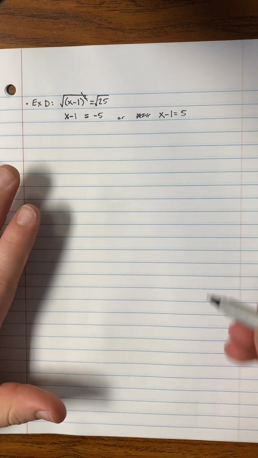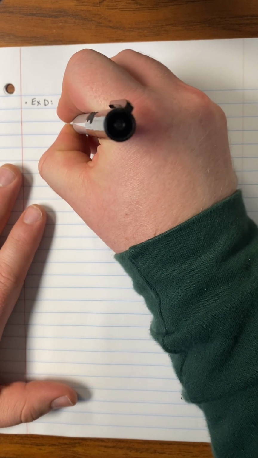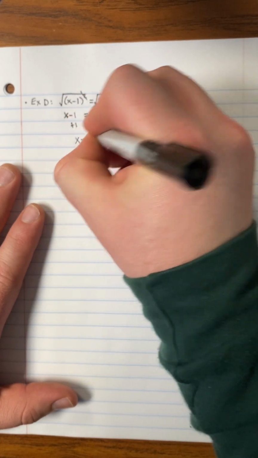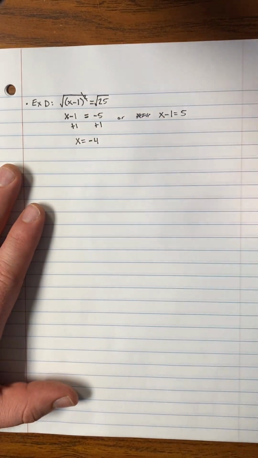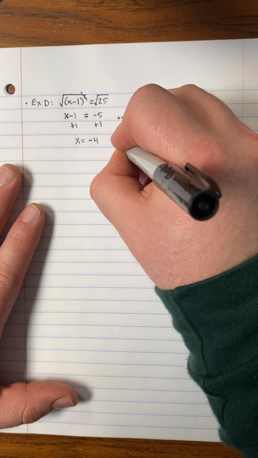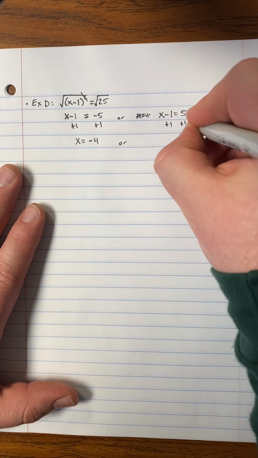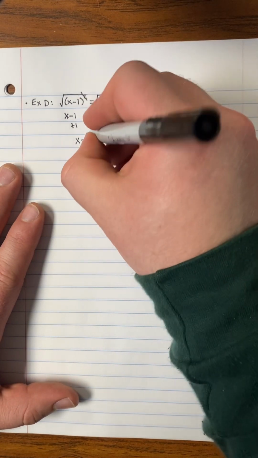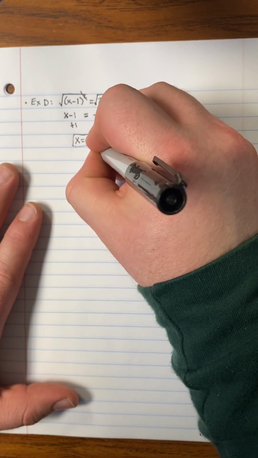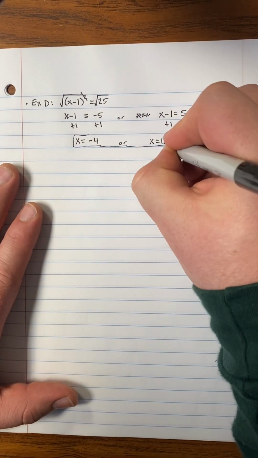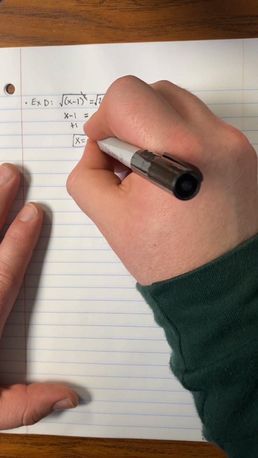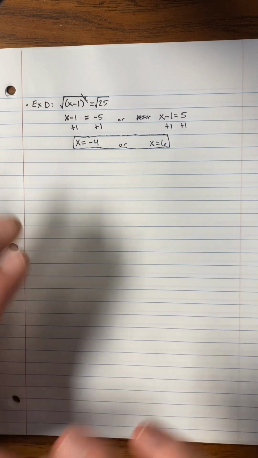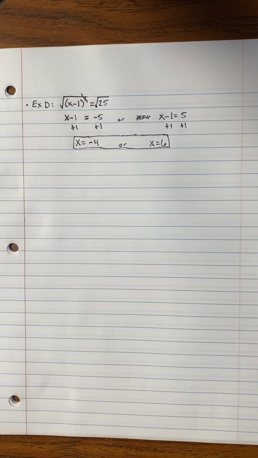Okay, let's move on. So next, we're going to go ahead and solve for both of them, because notice that neither one of these is solved all the way through yet. So I get x is equal to -4, or on this side, we add 1, and we actually get x is equal to 6. So now I've got two answers, and notice this is kind of where we see that our answers are not always going to be just the negative and positive version of each other. This is how we can get two different types of answers, -4 and 6.